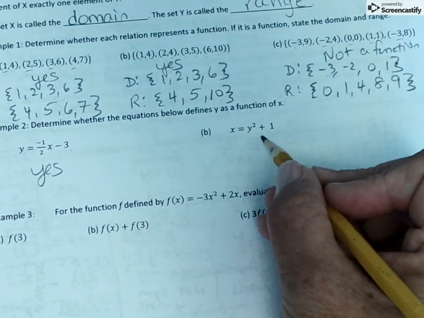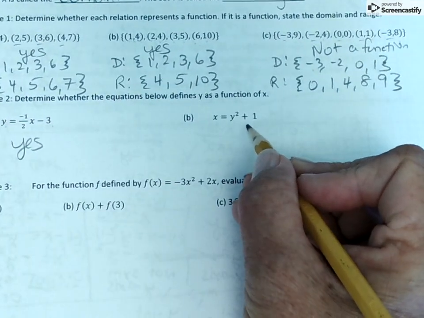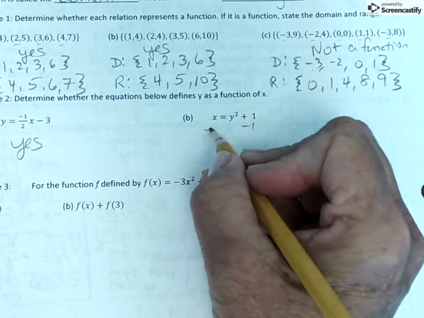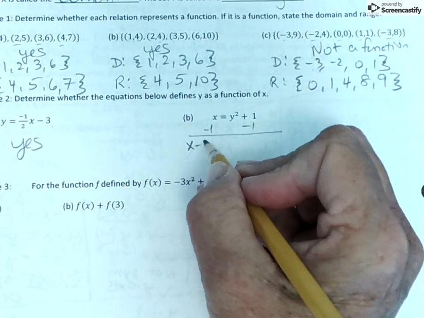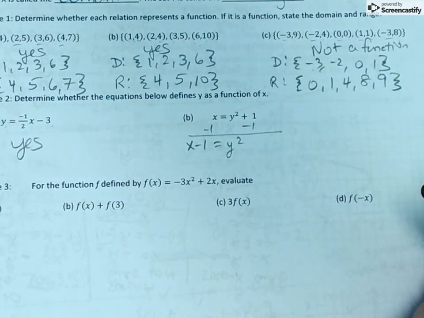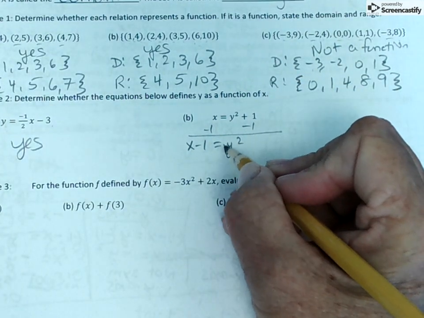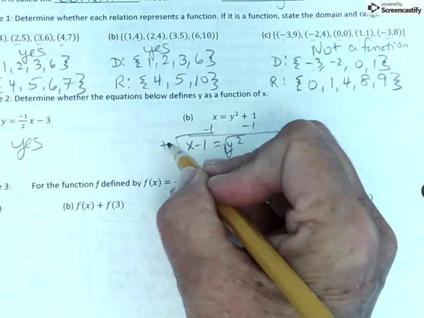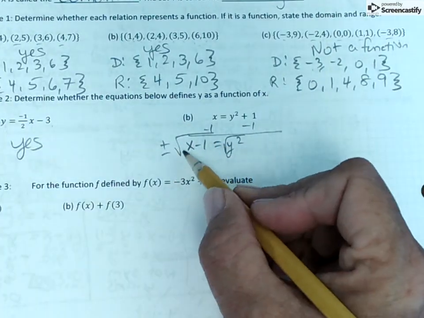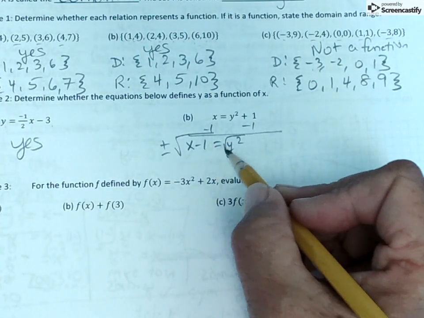Let's take a look at this other one. We need to get y by itself. So the first thing I'm going to do is subtract 1 from both sides. So I have x minus 1 equals y squared. And of course, to get y by itself, I've got to take the square root. And hopefully we remember when you take the square root, there's two possible values, a positive and a negative.